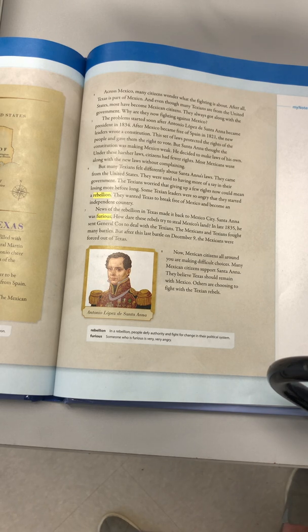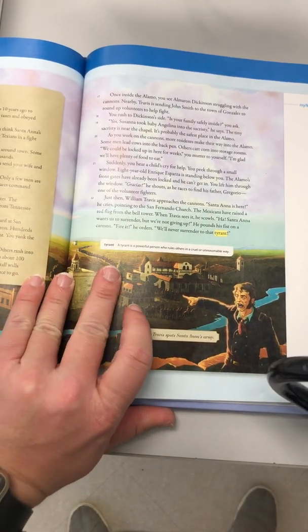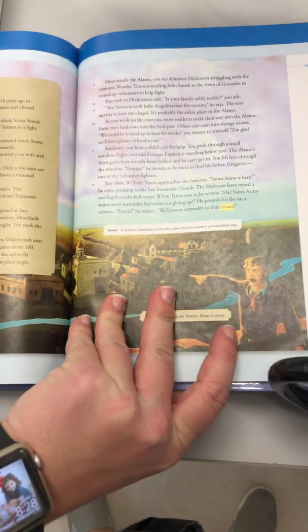The Mexicans and the Texans fought many battles, but after this last battle of December 9th, the Mexicans were forced out of Texas. Now, Mexican citizens all around are making difficult choices. Many Mexican citizens support Santa Anna. They believe Texas should remain with Mexico. Others are choosing to fight with the Texan rebels. Fighting for Texas, page 292.